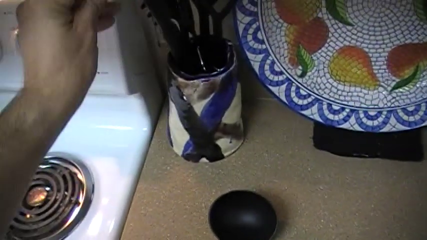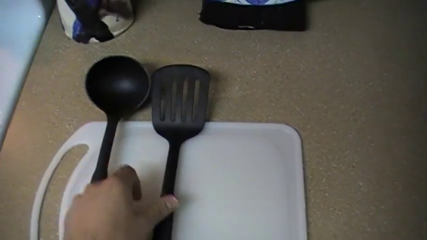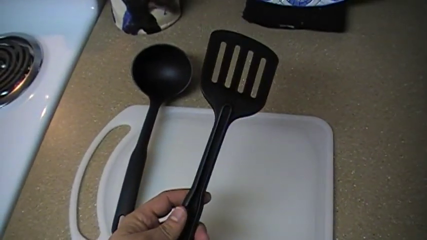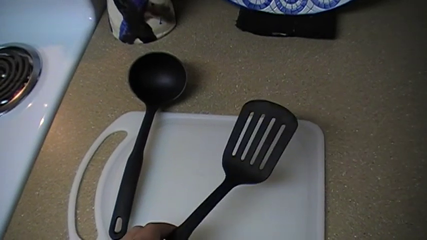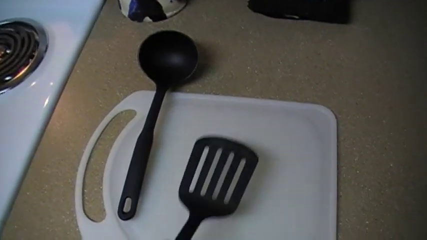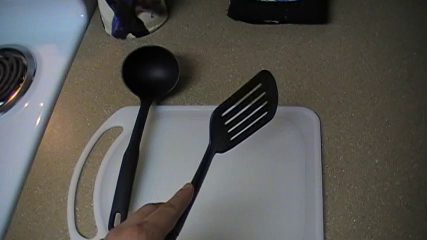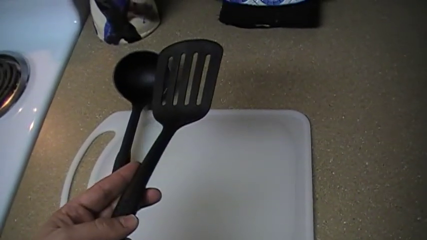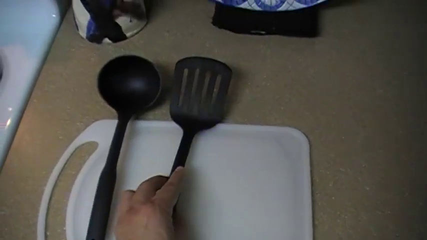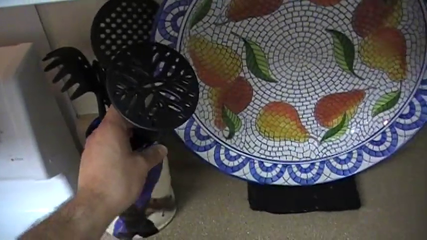We also have a spatula. The obvious purpose of the spatula is to flip food from one side to the other. So this motion here is to flip or to turn. Usually with spatulas, it is eggs. Okay, then we have a masher.